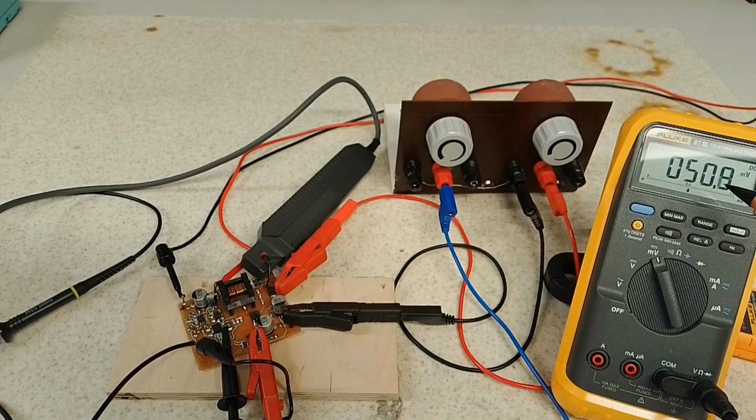And this meter shows about 500 milliamps, half amp current, and input voltage is 24 volts.